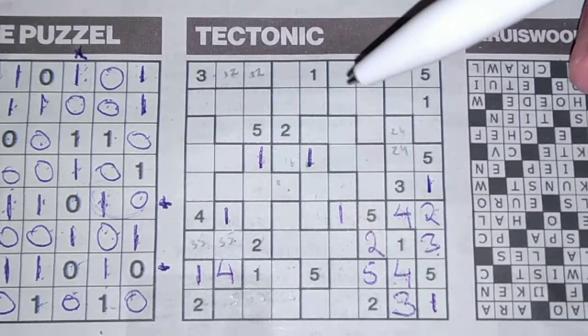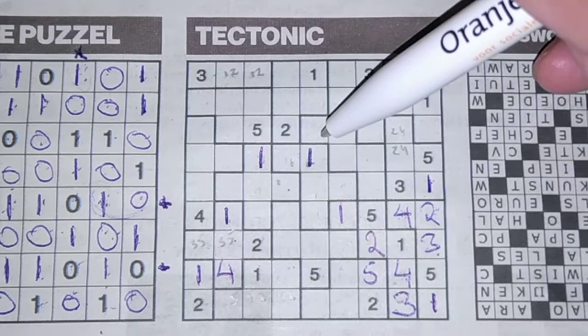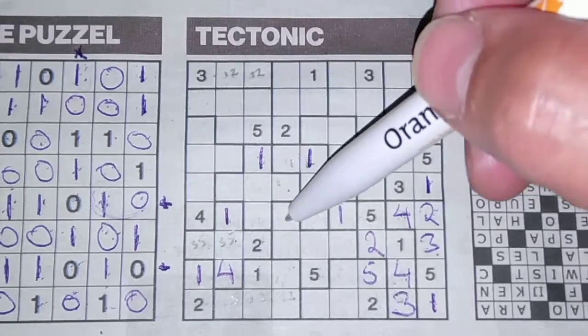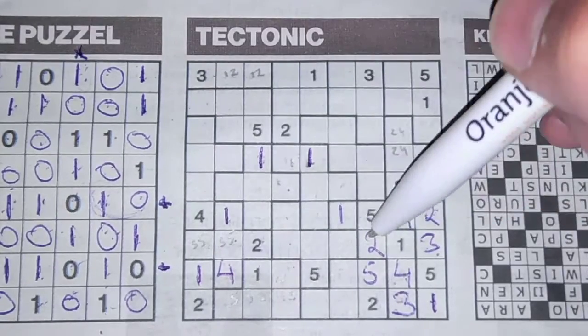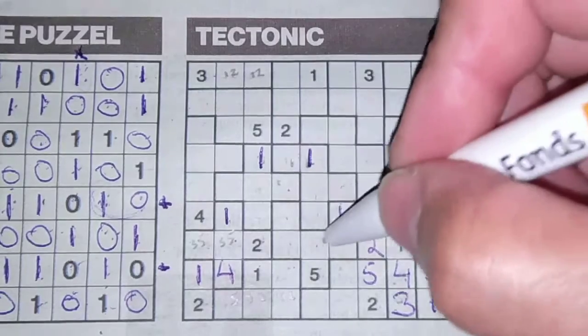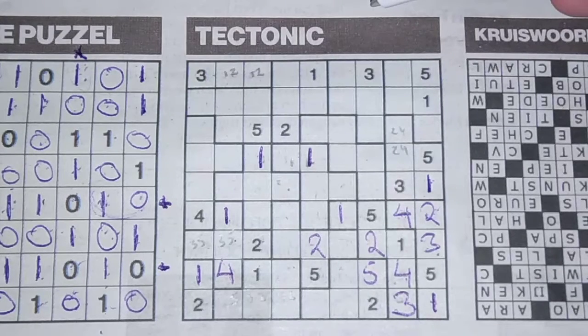We have a 2 here. That means these two boxes cannot be a 2. We have a 2 there. This box cannot be a 2. One box left for the 2 should be here. We have a 1 here, so this cannot be a 1.